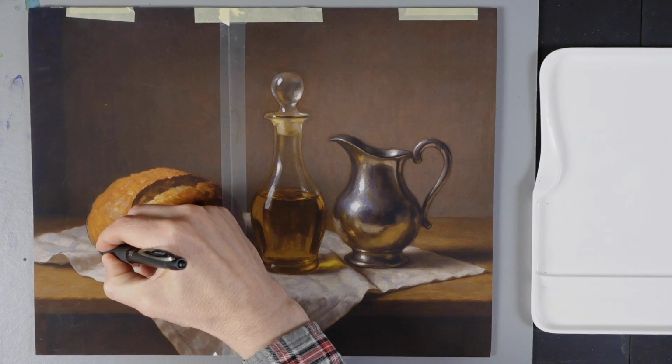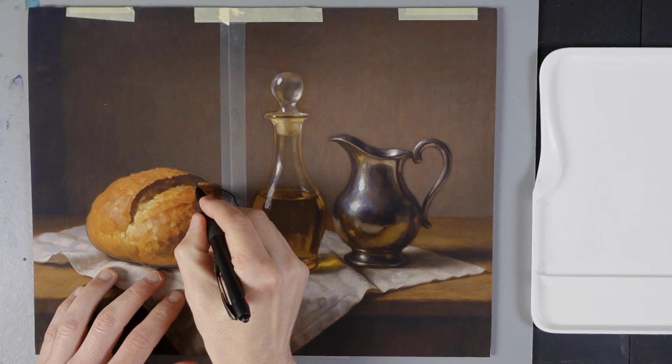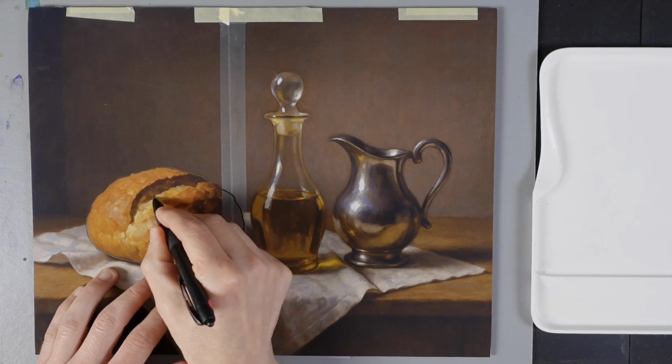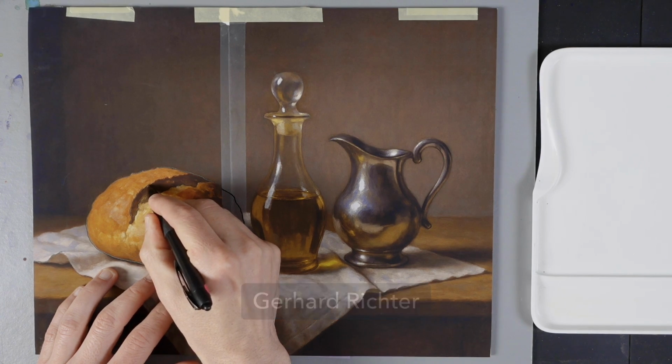This process is going to be a little bit tedious, but it's faster than drawing it by hand. This whole thing brings up the idea of, is it cheating to trace an image like this? And if you look at art history, artists like Gerhard Richter used slide projectors in order to trace their work.